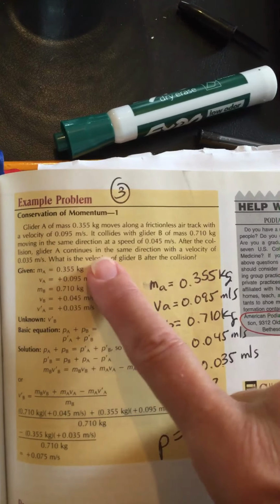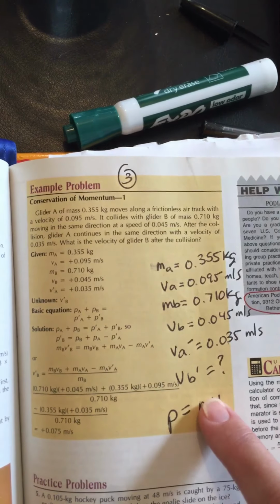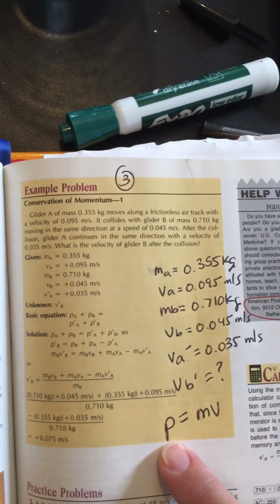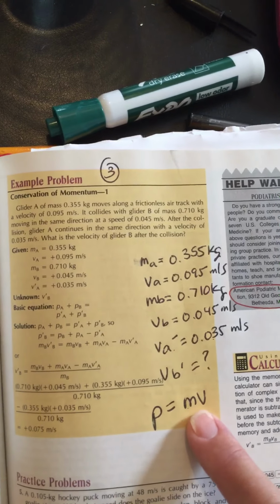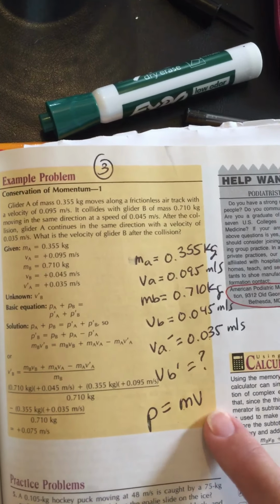After collision, glider A continues in the same direction with a velocity, so glider A's velocity now is 0.035 meters per second. What is the velocity of glider B after collision? So look, we got rid of all those words and got just that nice little stream of numbers. Isn't that better?